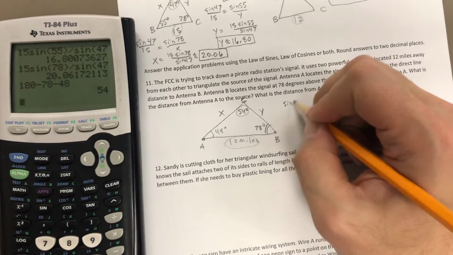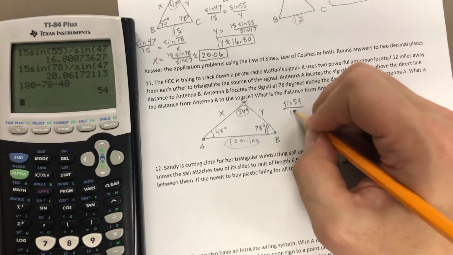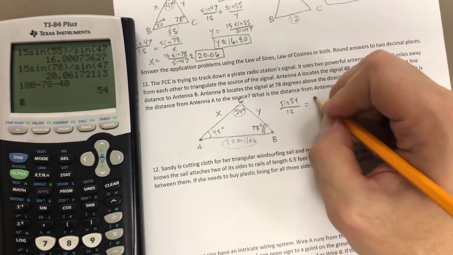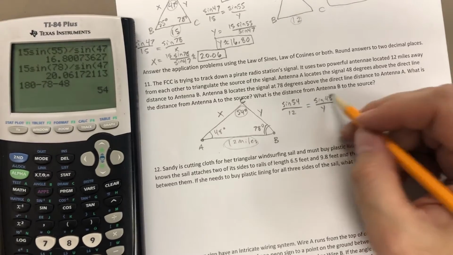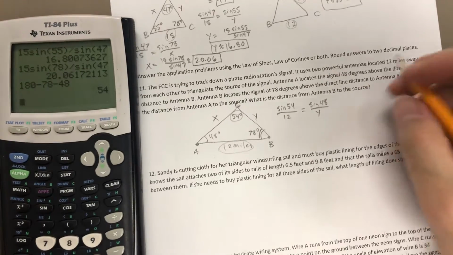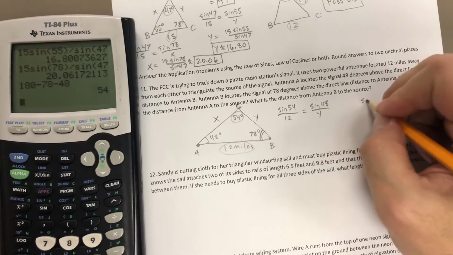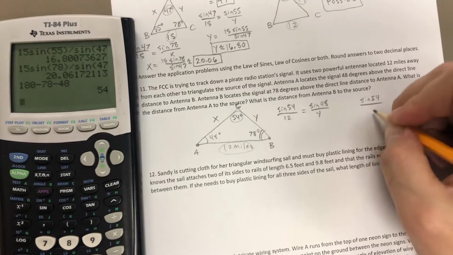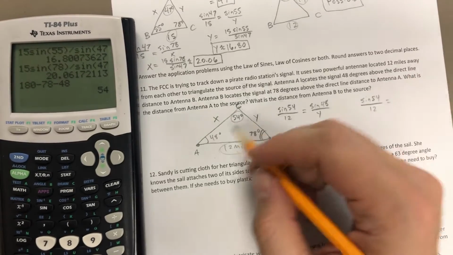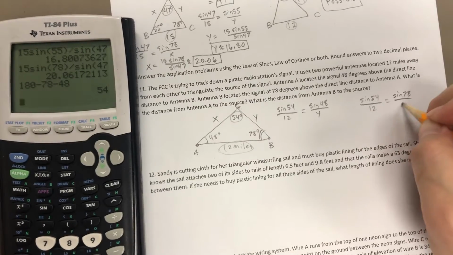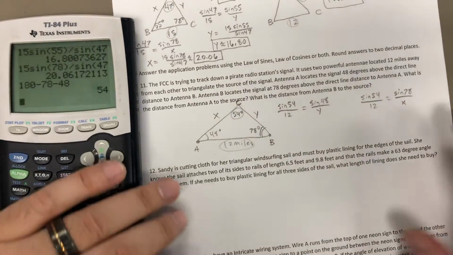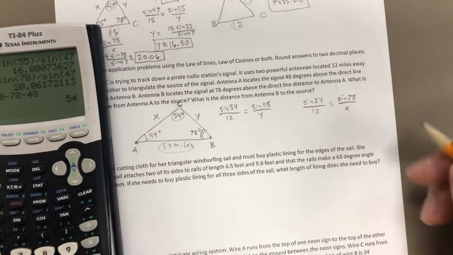So we do the sine of 54 over its opposite side, 12, and that's equal to the sine of 48 over its opposite side, y, which will give us the distance from antenna B to the source. And then also we can use the same thing, sine of 54 over 12, and set it equal to the other ratio, which would be the sine of 78 over its opposite side, x. And then solve for both of those side lengths, and that'll be the answers for each of the questions that we're looking for.